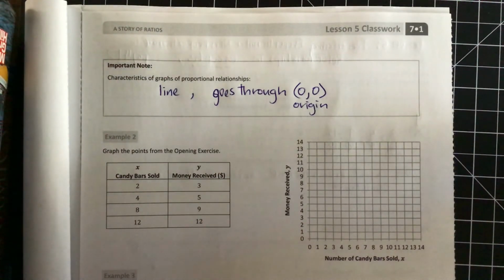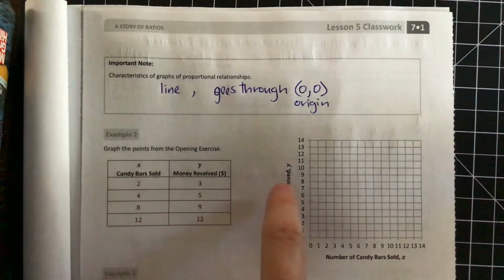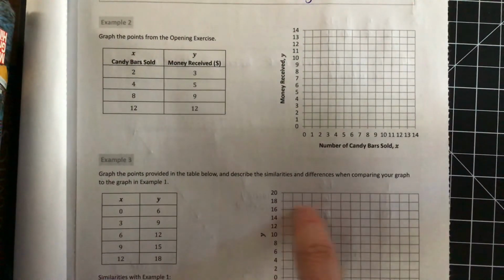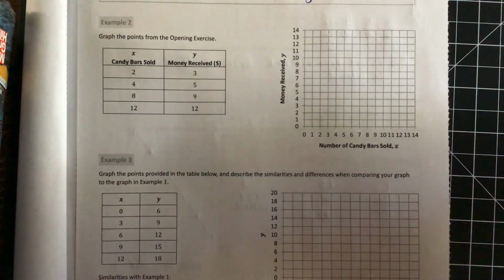Okay, so we're going to graph for example 2. We graph the points here and we see what happens. And then for example 3, we graph the points here and we see what happens and we answer the questions. Okay? I'm going to stop this video because I'm having some issues with the clarity of it, and I'll continue on the next one. We'll go over the answers.